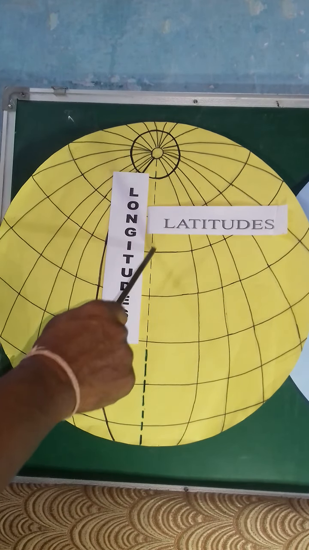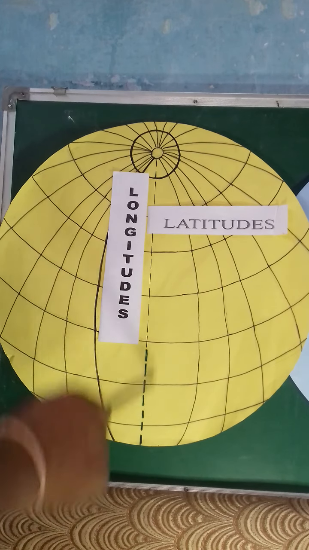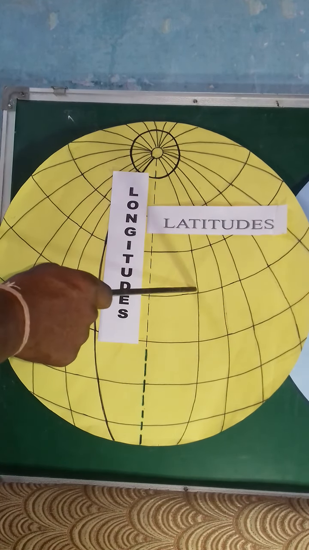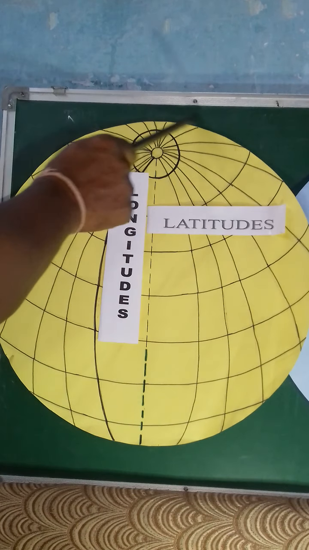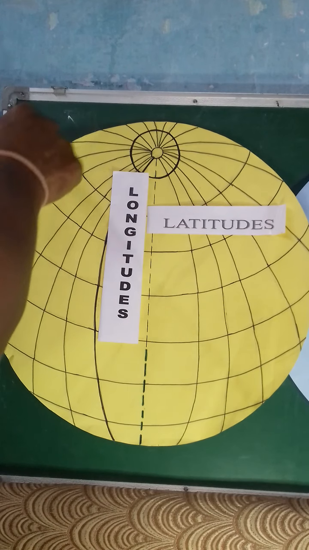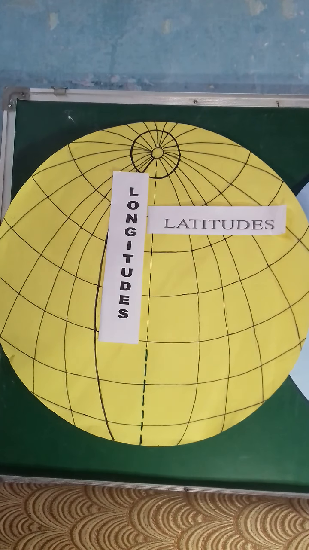If this is the 0 degree of Greenwich Mean Time, then there will be 180 lines this side and again 180 lines this side. So, there are 360 lines or 360 degrees. I hope you remember these important points here.